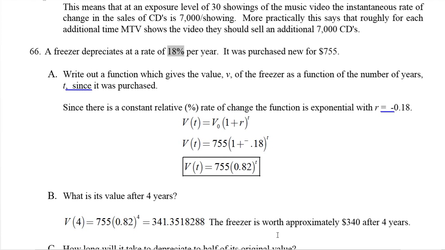And we'll round that off. There it is, a whole bunch of decimal places. If you look at the original stuff, really there's only 2 digits in that percentage, so we should probably round off to maybe 2 digits here, $340.